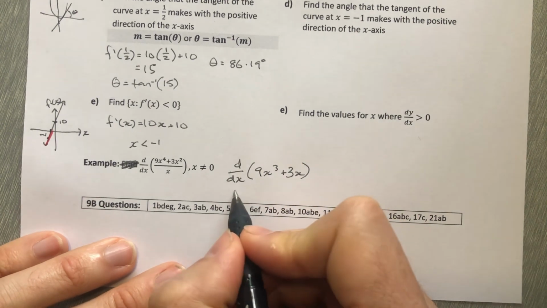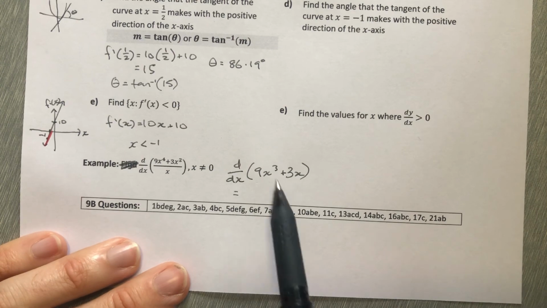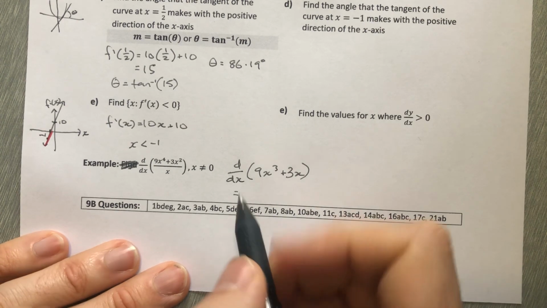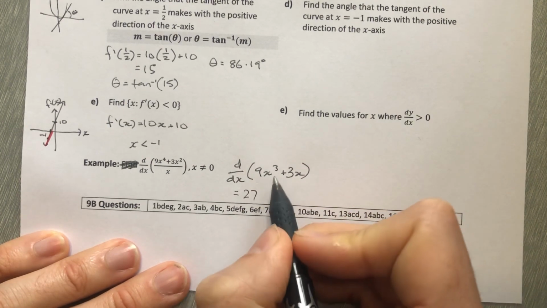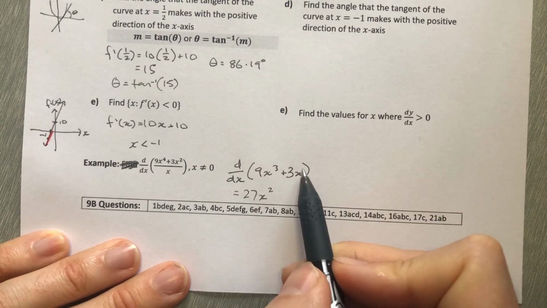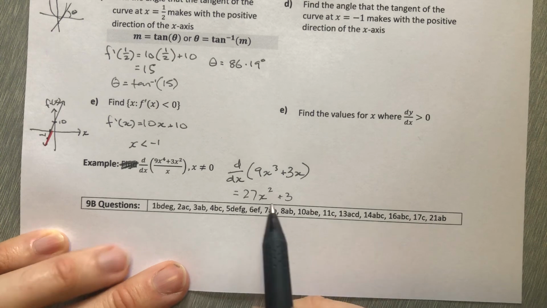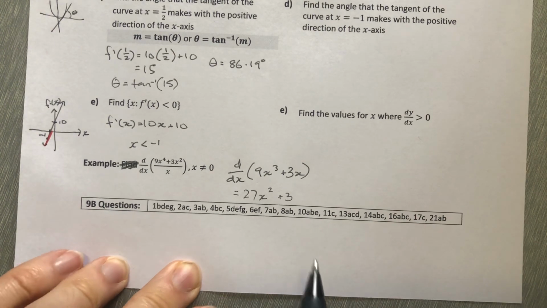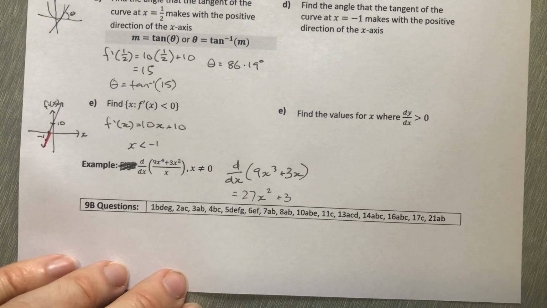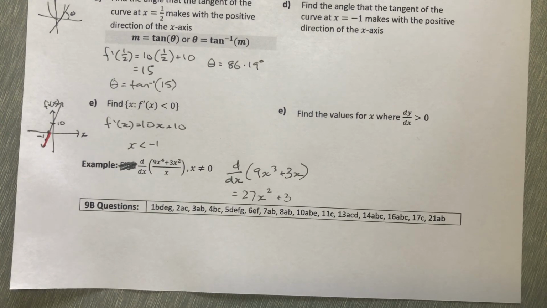So let's remember how we use the power rule. The power times the coefficient, and then the power goes down 1. The power times the coefficient, and the power goes down 1. So there is our answer, just there. And there's no exam questions for this one, so I'll just get you to go straight into these questions here.